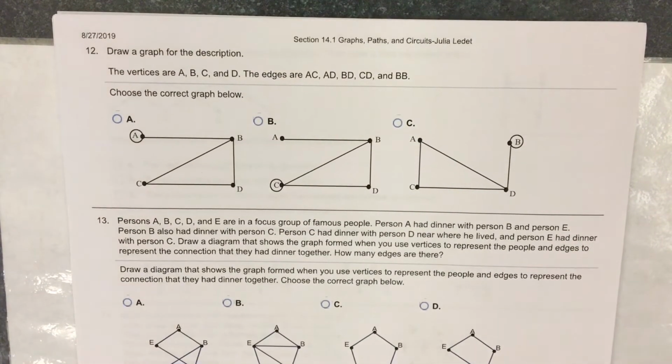Number 12, draw a graph for the description given. In the textbook, if we were working with pencil and paper, you would draw the graph. Are you really going to draw it right here? No, you're going to pick out the one that matches the description.